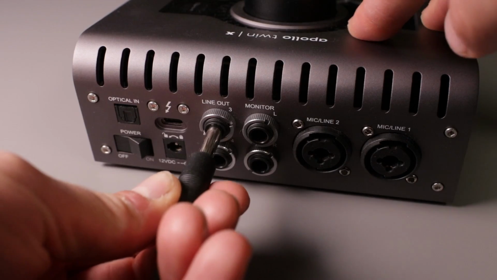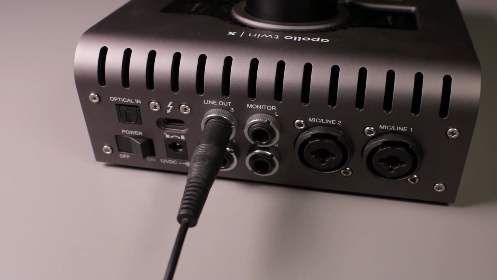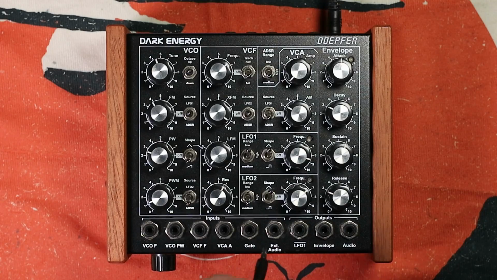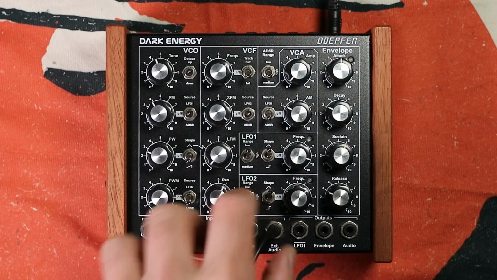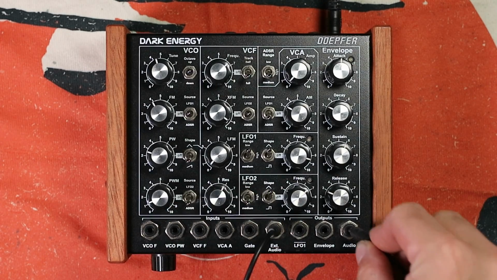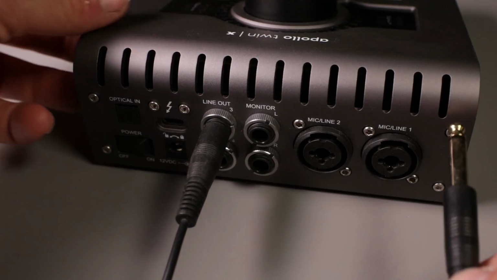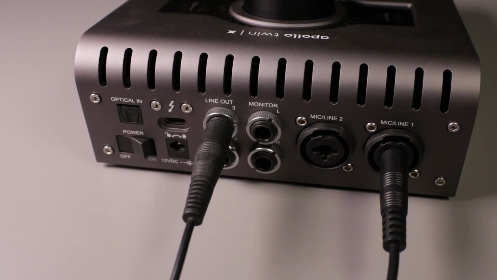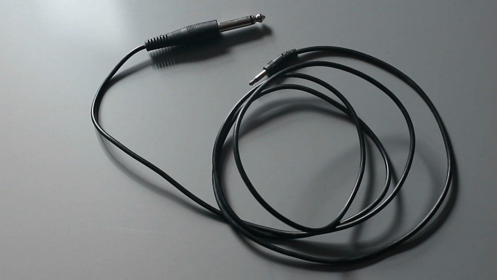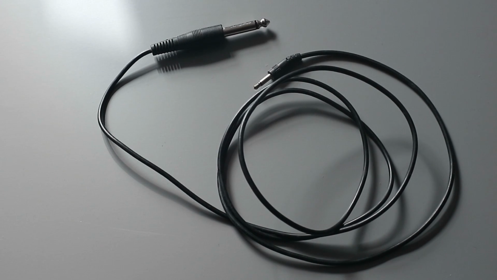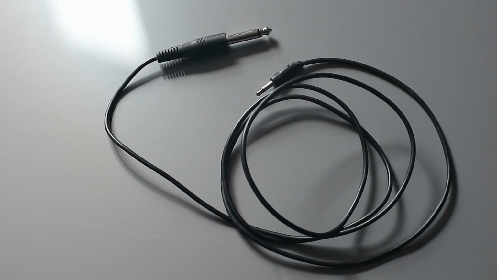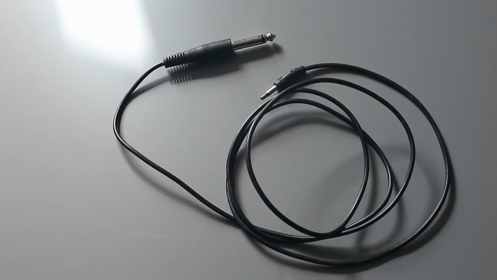First we have to connect a cable from the output from your audio interface and plug the other end into the external audio input on the synth. Then take the main output from the synth and plug that back into the input on your audio interface. I have these 1/4 to 1/8 inch cables that make this easier. These are made by Doepfer and one came included with the Dark Energy.